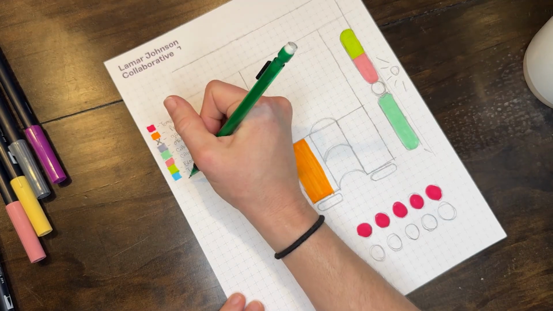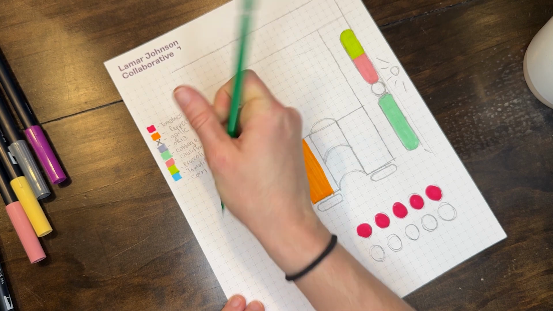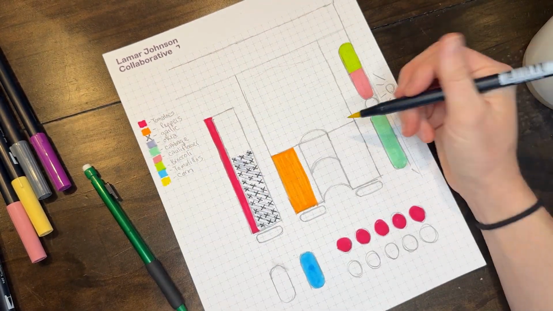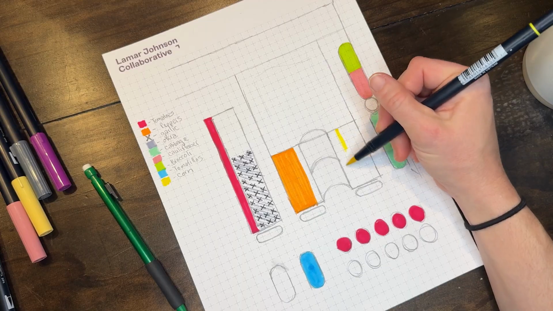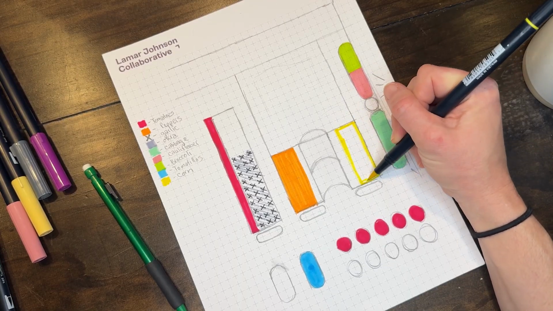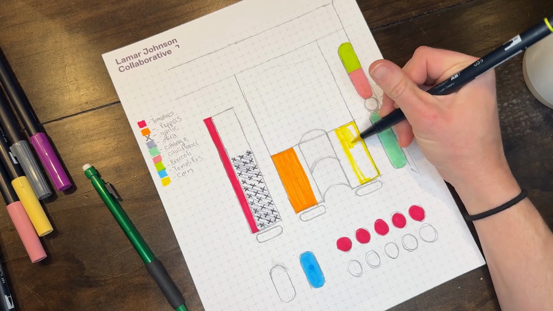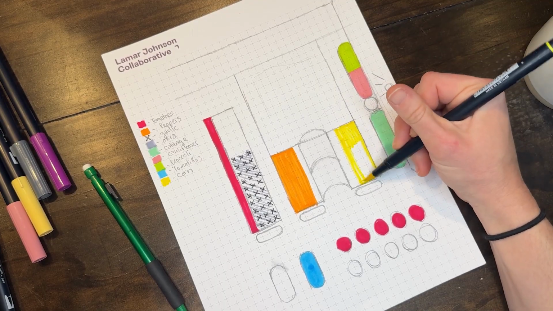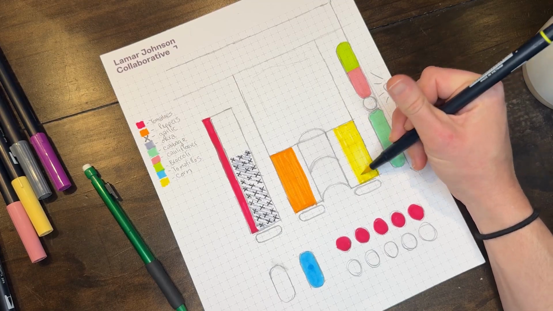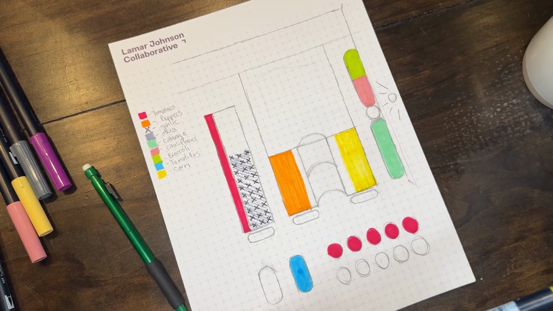So let's go ahead and add that. I'm going to do bright yellow for corn. And same thing here, I'll leave the interior ones to designate what will go on the trellis. And my yellow is just about out of juice here. That's okay. All right, so corn has a home.